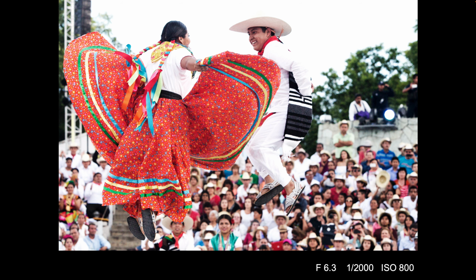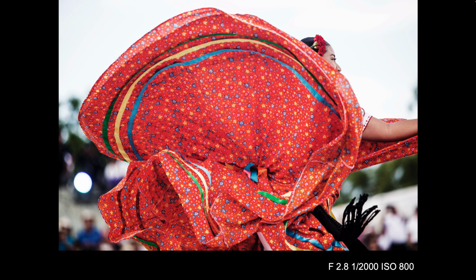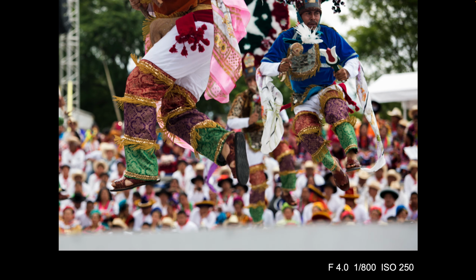Fast exposure. So here we can see the subject is off the ground and sharp, and the background is blurry. Same thing with her outfit, it is sharp, but the background is blurry. That's at 1/2000th of a second.